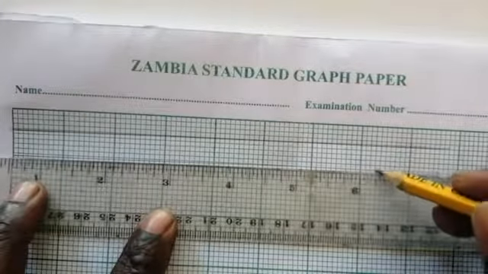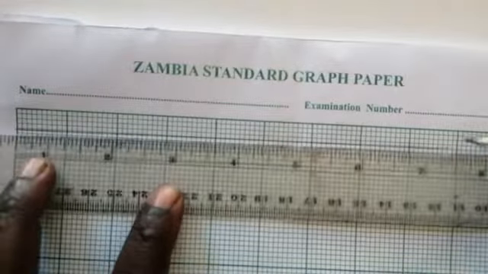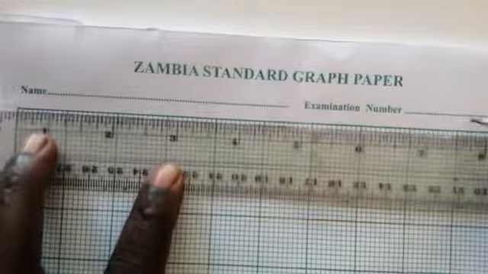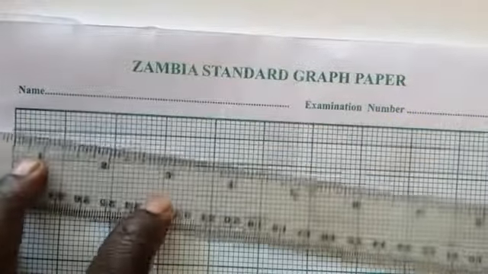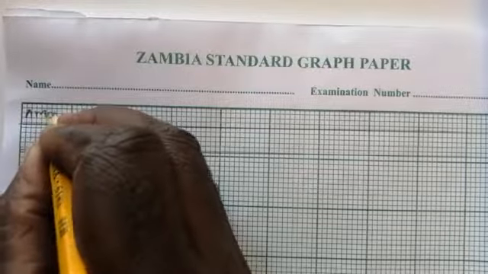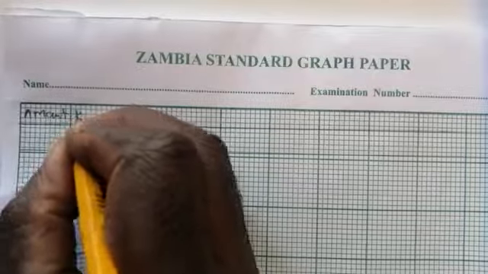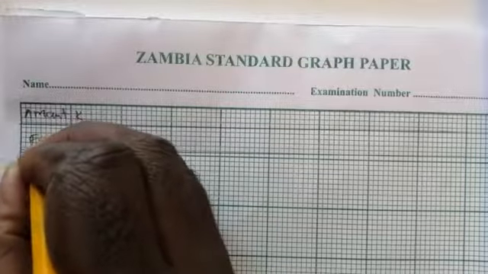It should be the same 2 centimeters cut in half. So you copy your table because that's what they have told you: copy and complete the cumulative. So here you can put amount in K, in kwacha, and here you can put frequency.